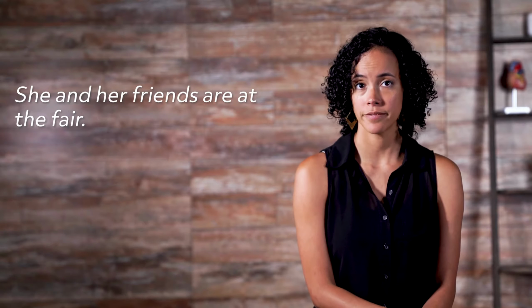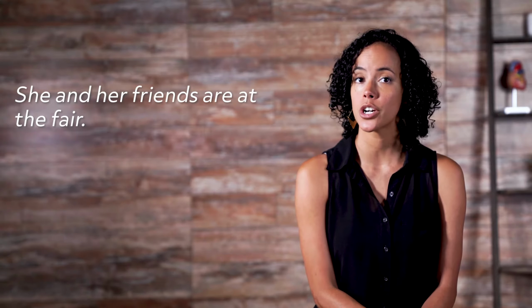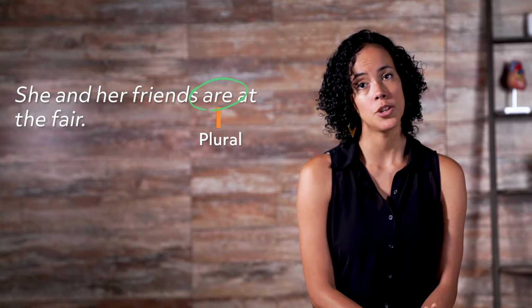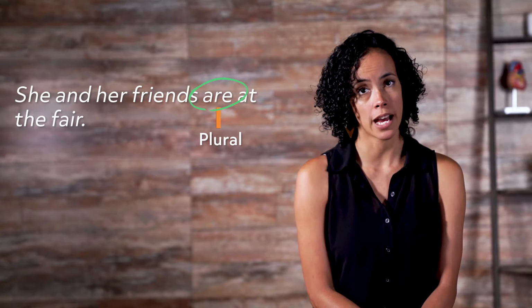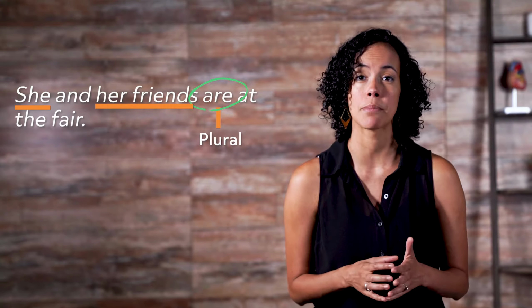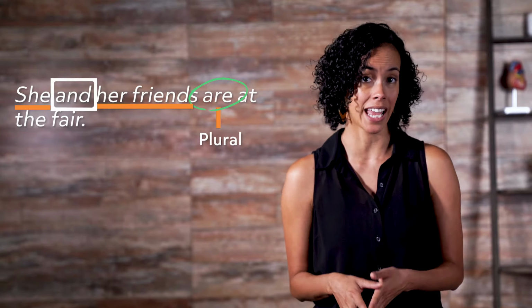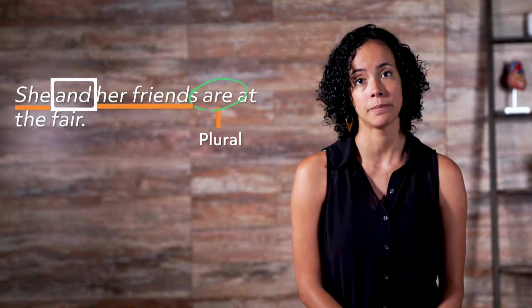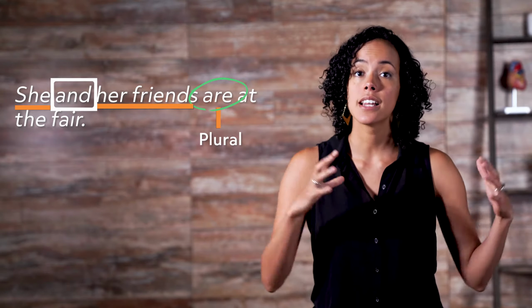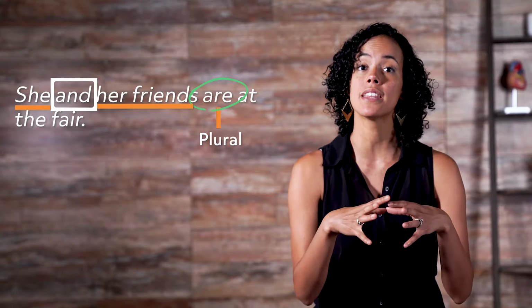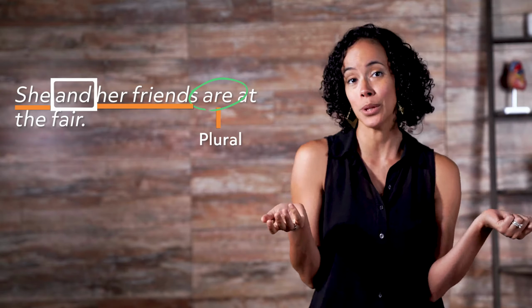What if it gets a little bit more complicated? What if you have a sentence like this? She and her friends are at the fair. The verb in this sentence is the word are, which is a plural verb used with plural nouns such as the fish are swimming or the eggs are hatching. But as you can see, we have two subjects in this sentence, she and her friends. When the subject of the sentence is made up of two or more nouns connected by the word and, you always use a plural verb. Think of it this way. The and lumps the two subjects into a group, making them a multiple, which would then be plural.